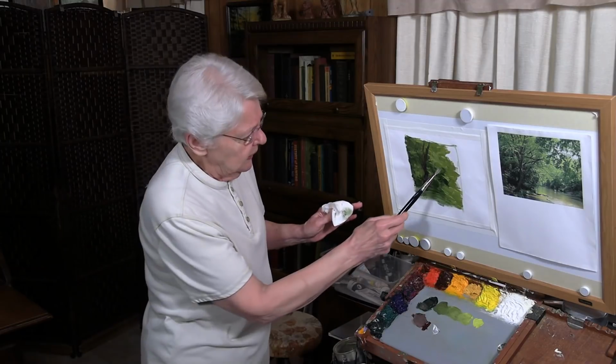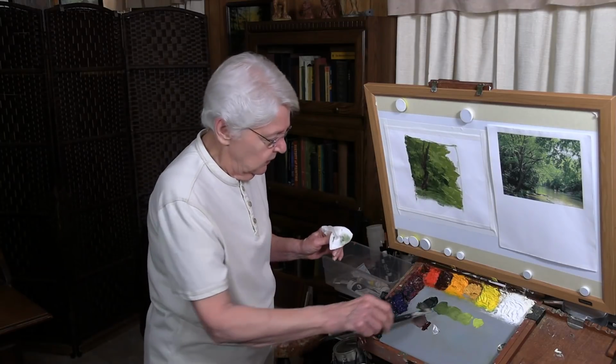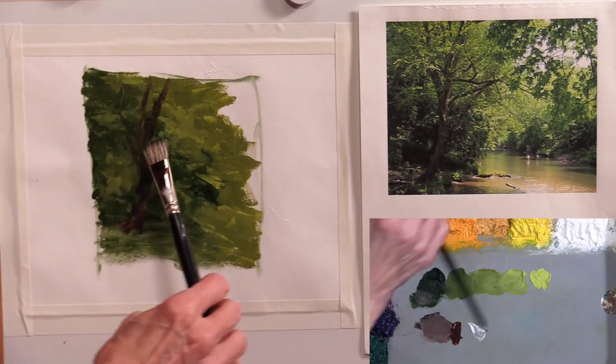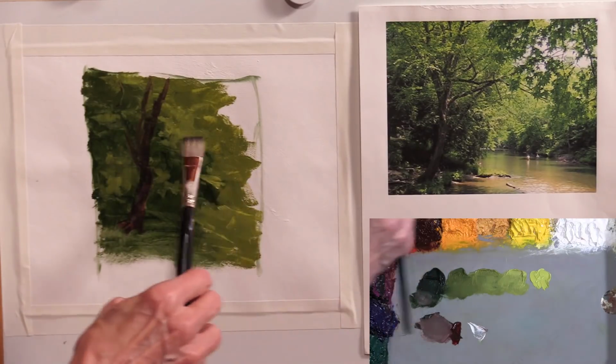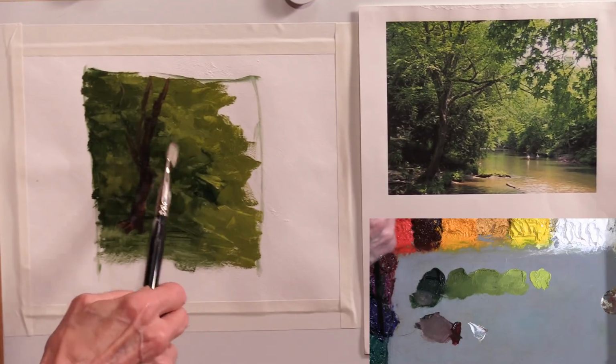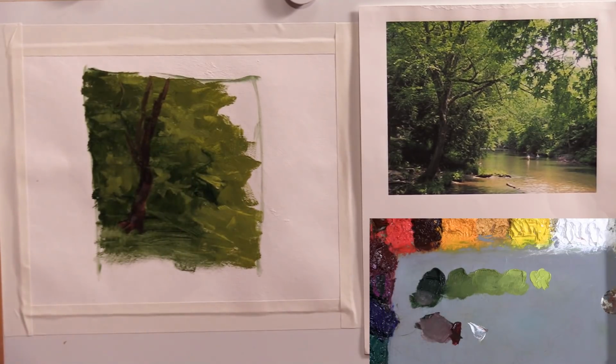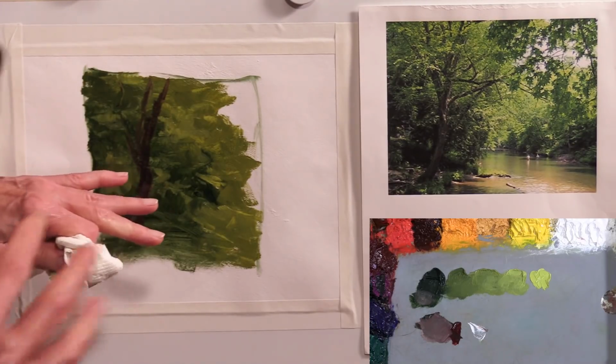Suppose I want to blend this area. Suppose I don't want there to be a value difference right there. Suppose I just want to blend this area right here. Well, then I would take the brush and pull those colors together like that and get a blend, or a gradation is a better way to call it. And I would continue to get more and more detail.